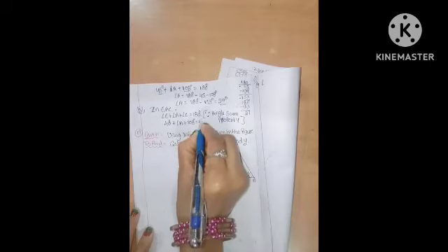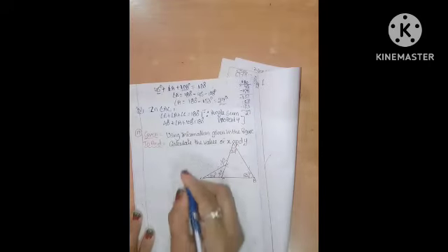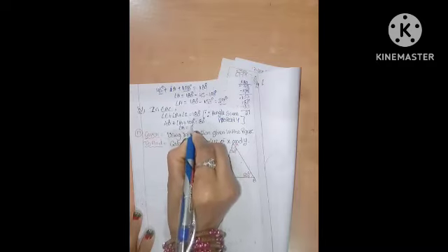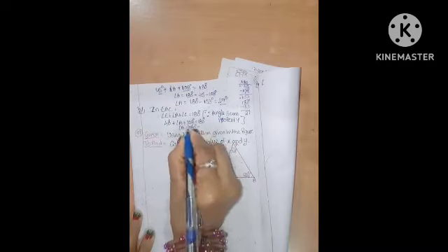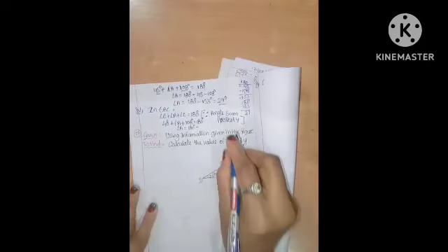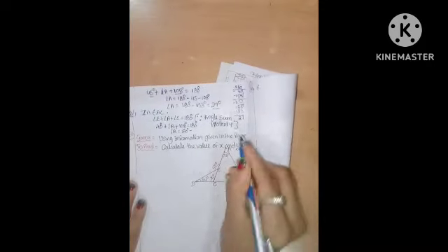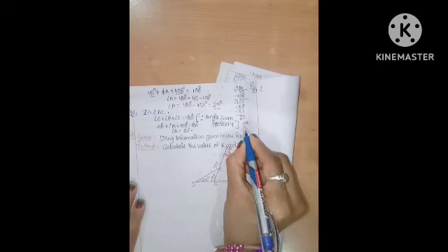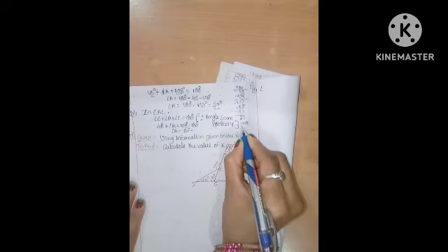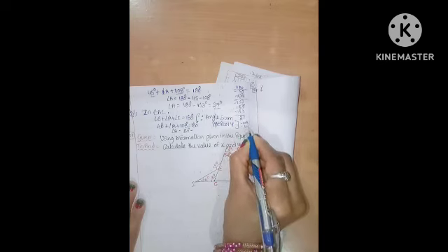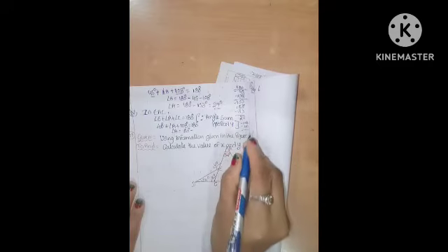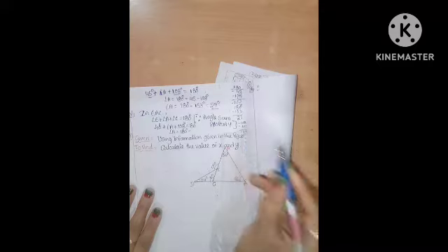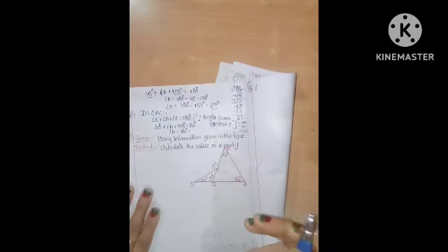Angle A plus 40 plus 108 is equal to 180 degrees. We want the angle of A only. How will you get this one? 180 degrees minus these two angles. Subtracting these two angles, 108 plus 40 is 148.